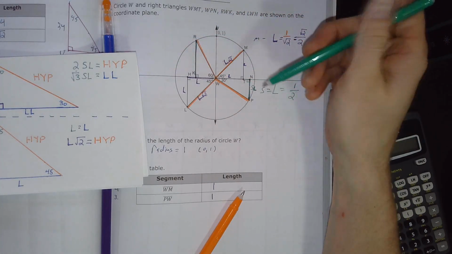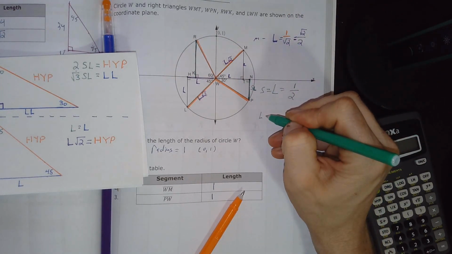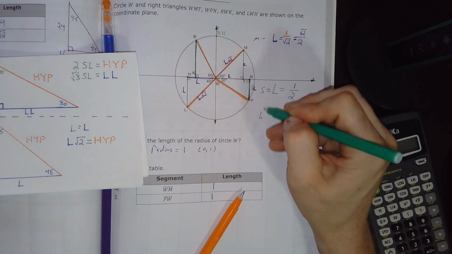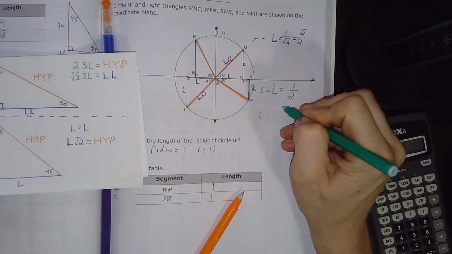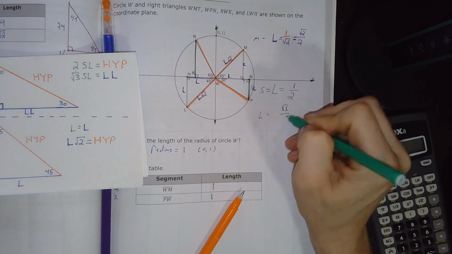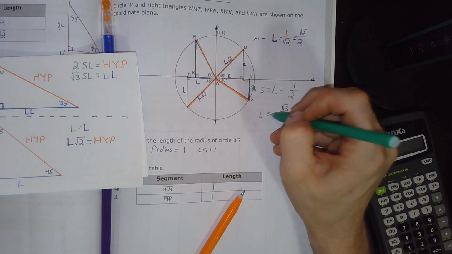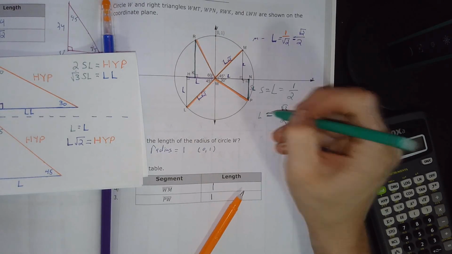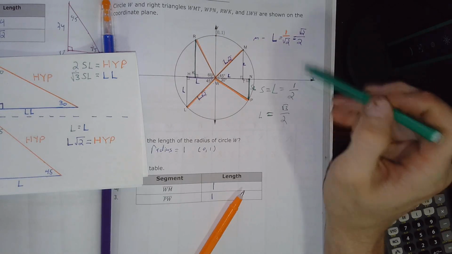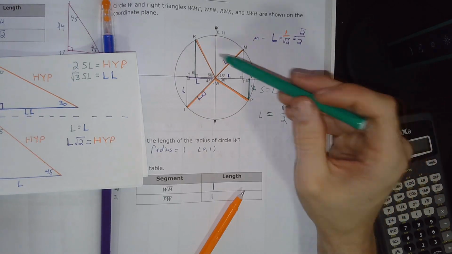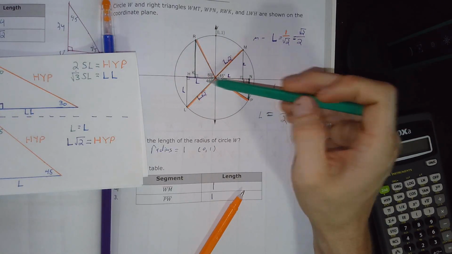Algebraically, my greatest length turns out to be square root of 3 over 2. If you just do the math, it ends up being square root of 3 over 2. So that's where you derive your 3 values for your distance from any one of your axes.